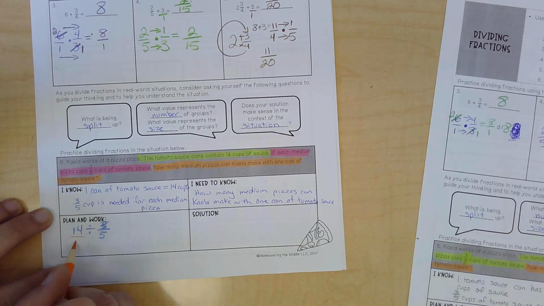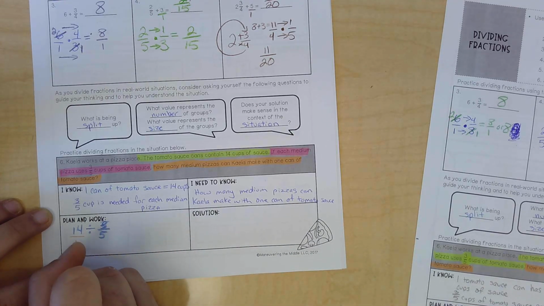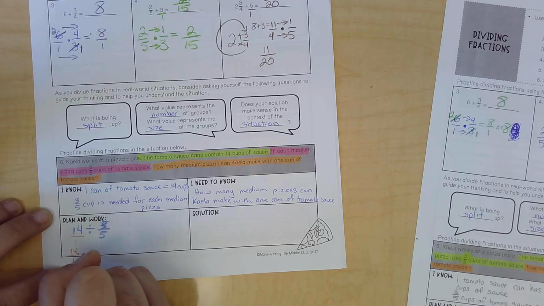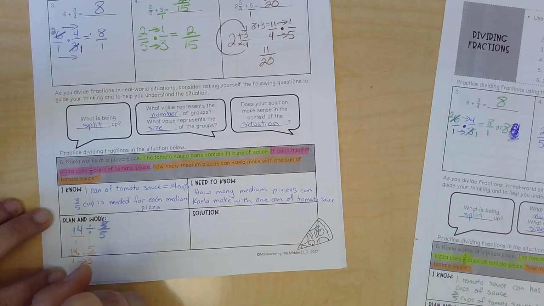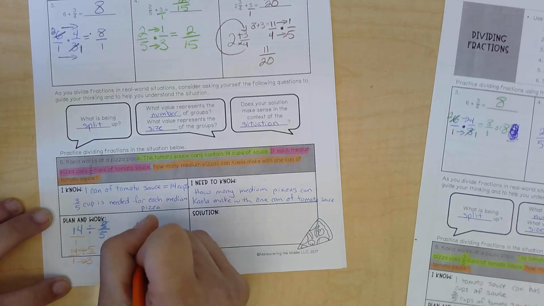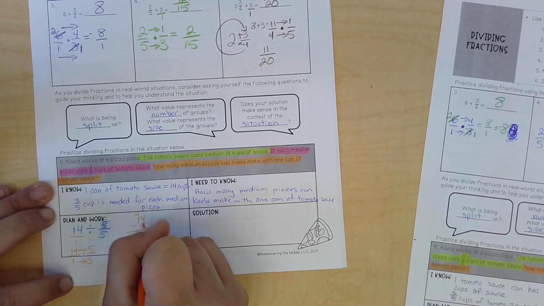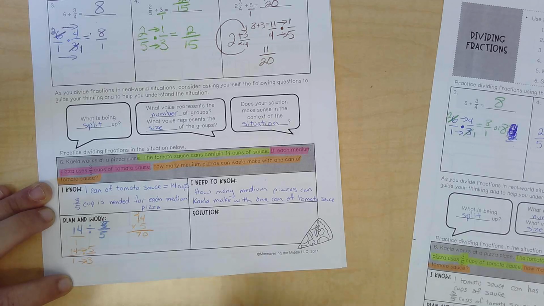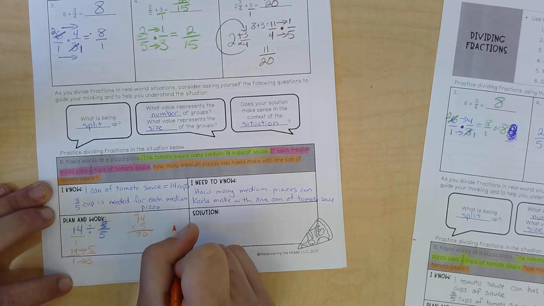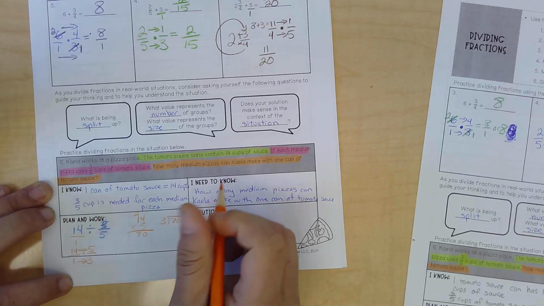This is actually over 1. We're gonna keep that fraction, but I'll write it down here. I'll say 14 over 1 times 5 over 3. Multiply directly across. 14 times 5 is 70. Perfect. 70 over 3 is 70 divided by 3.